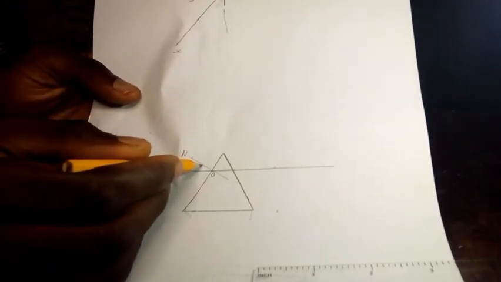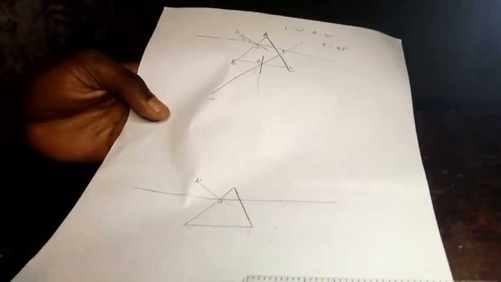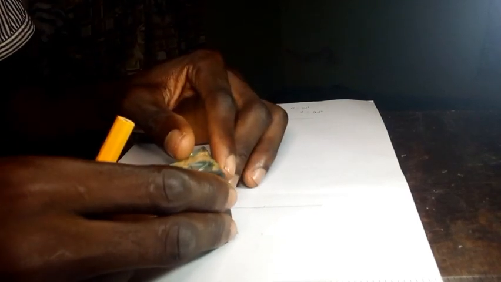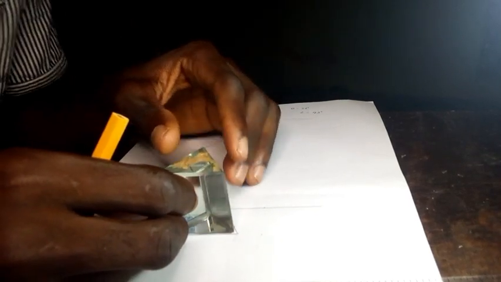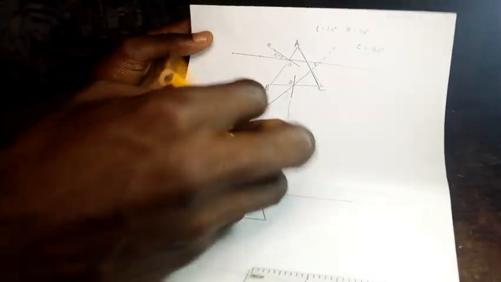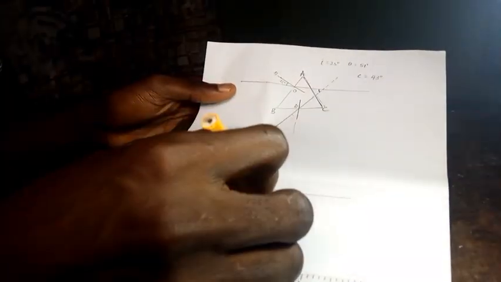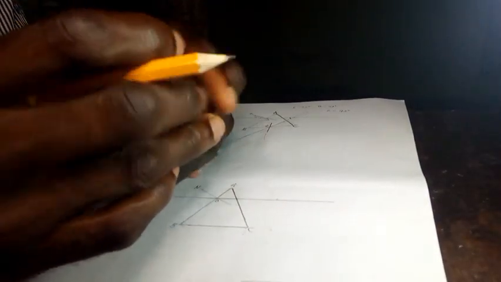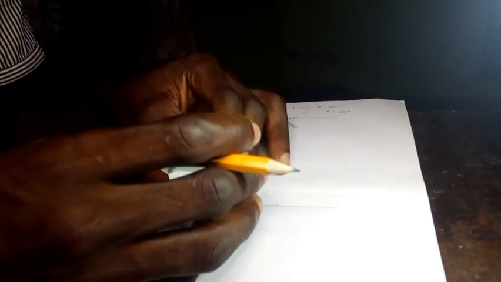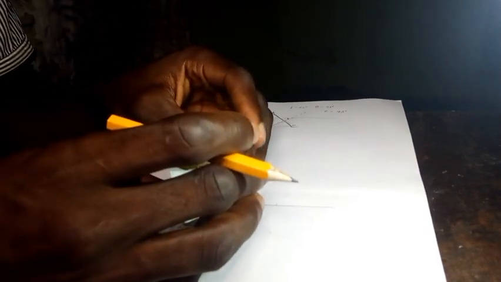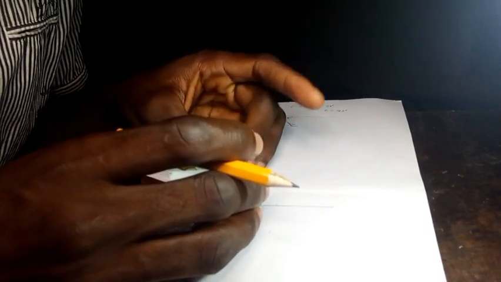So then we have to return the prism back to its position and then place the mirror outside. Don't forget to label this triangle here to be A, and here B and C. So then I will place back my prism here, right here.